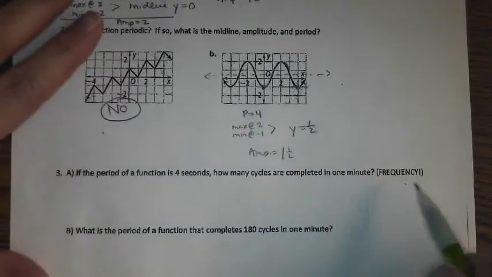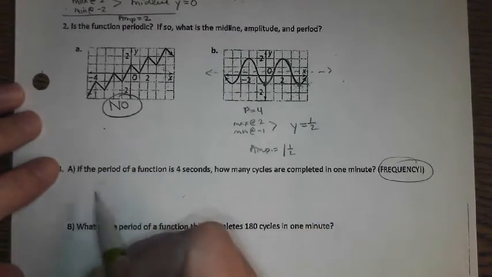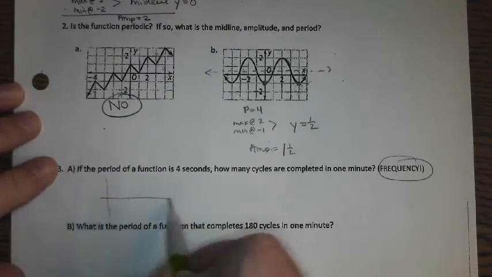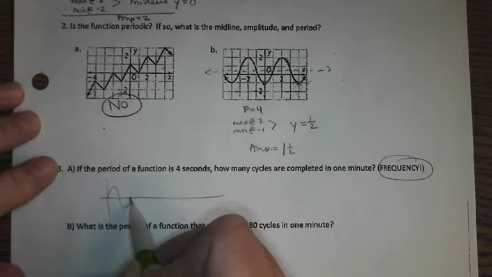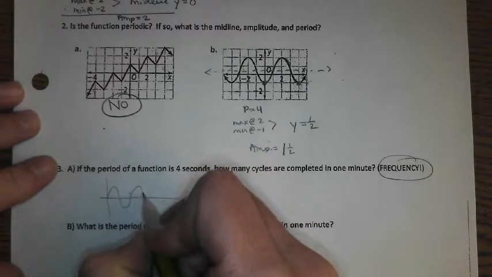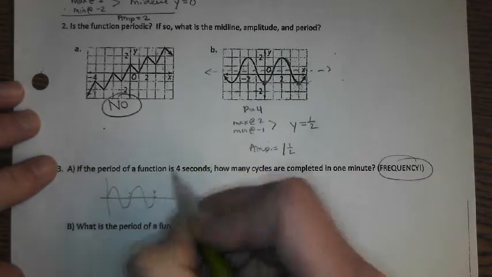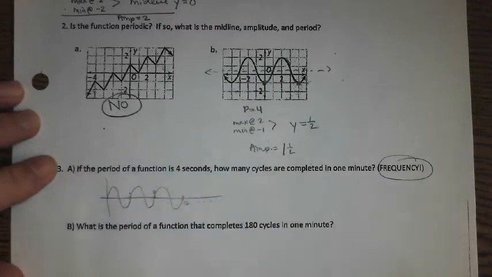This idea of frequency, I have not mentioned that word yet. The frequency is the number of cycles you can fit in a given amount of time. So if the period of a function is 4 seconds, so picture this. Something goes up and down, and that takes 4 seconds. So that's 4. And then it goes up and down again, and that's 8. And then it goes up and down again, and that's 12, and so on and so forth.